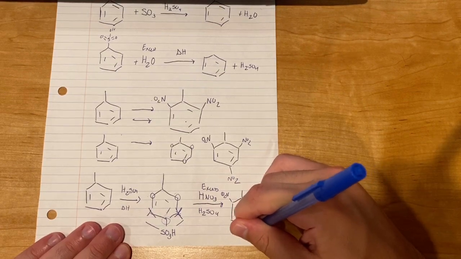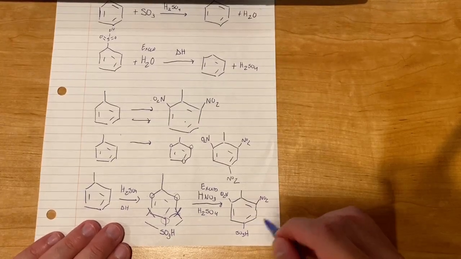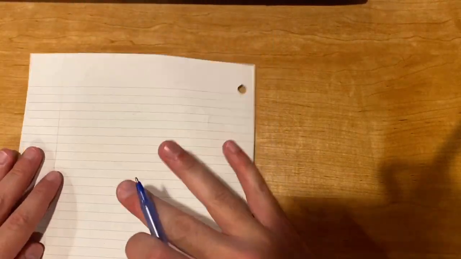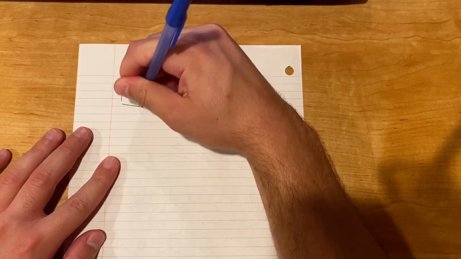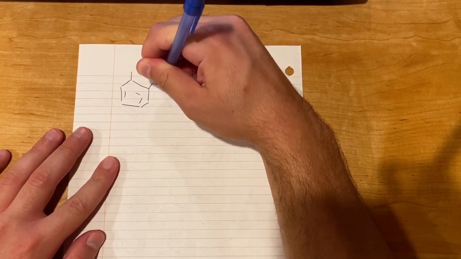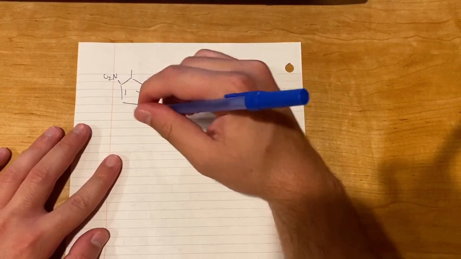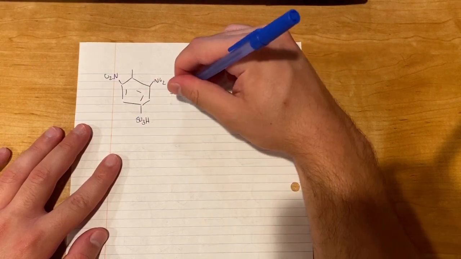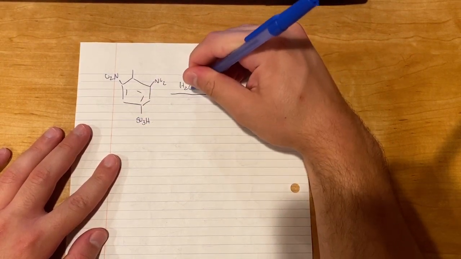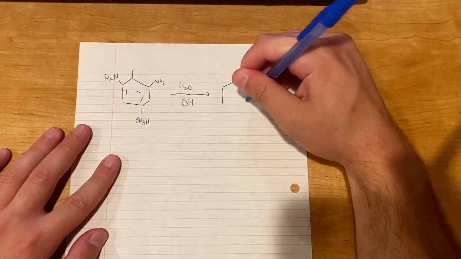Oh, it would appear I've run out of room, but then obviously, let's just flip this over. You would reflux this with excess water, and the sulfonic acid group would come off, and you would have your end product.